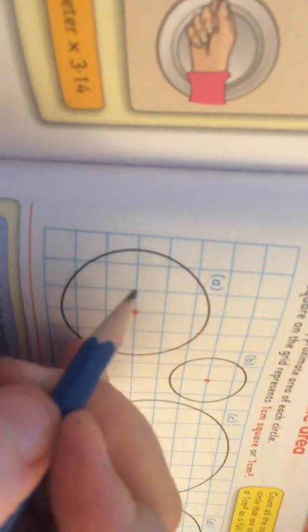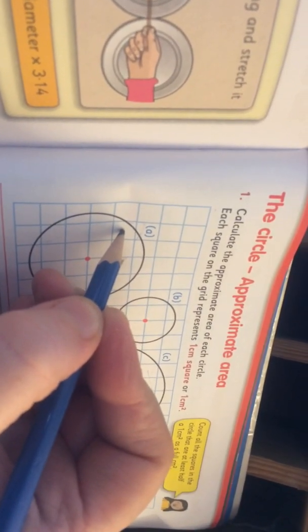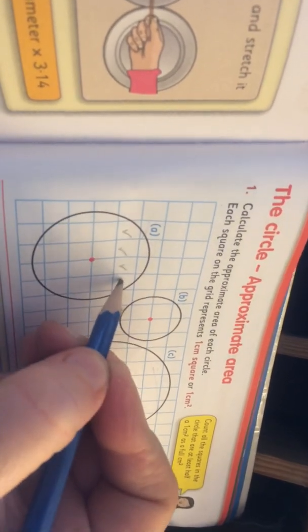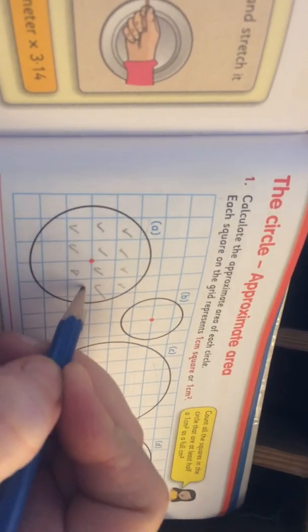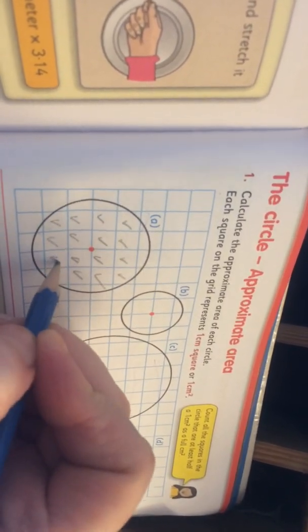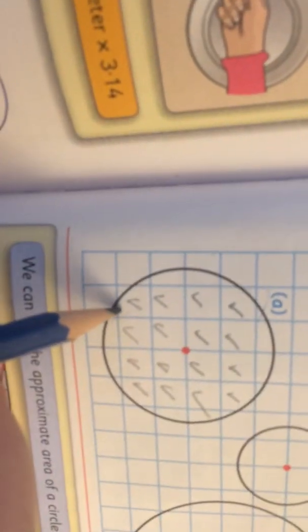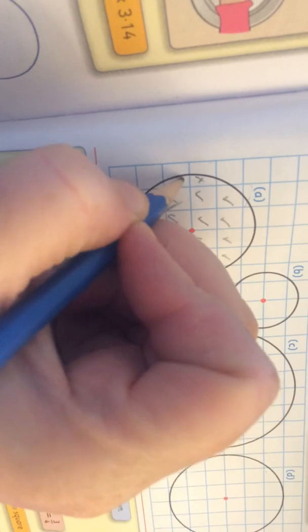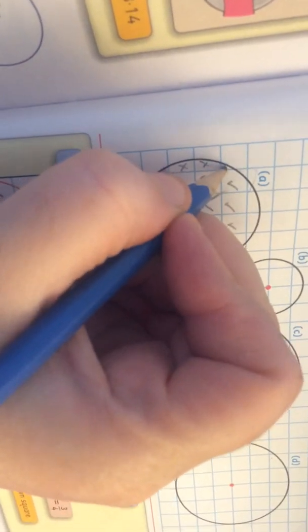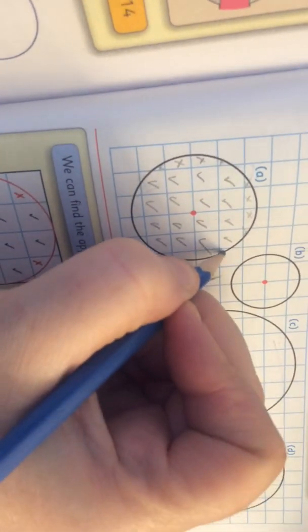Let's look at this one here. So if we look at question A here, we're going to count all the ones that are more than half or full as 1 centimetre squared. So they're all counted. 1, 2, they're all counted, they're all counted, and they're all counted. All right. So if you can see, even this one here is more than half within the circle. These ones, however, are not. We put an X on these. These don't count. We're not counting them. They're less than half of a square, so we do not count them.